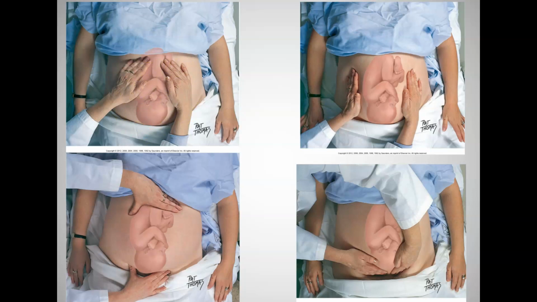What you need to know about is position, variety, and engagement. Leopold's maneuvers, listen to me, you guys. You have fetal lie, and that is the orientation to the mother's spine.